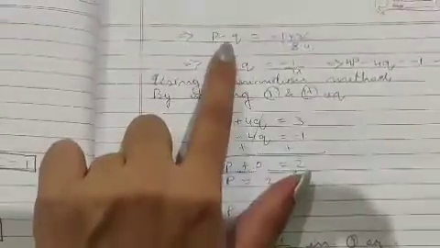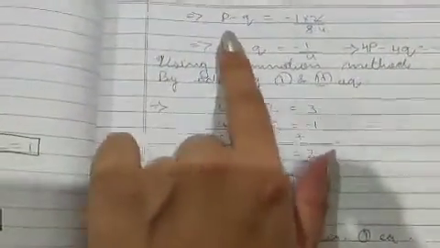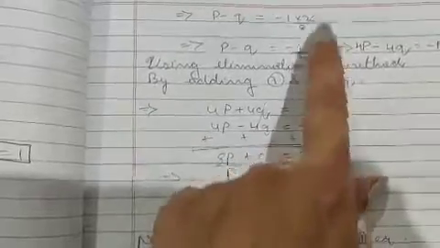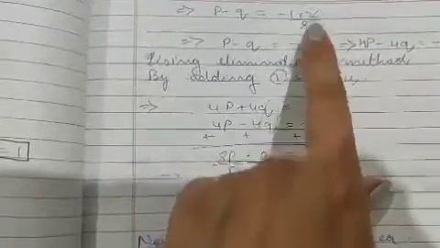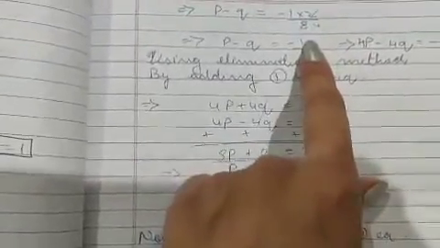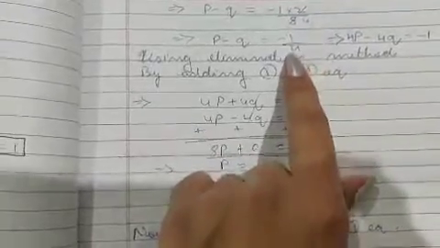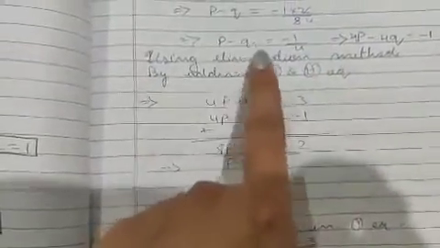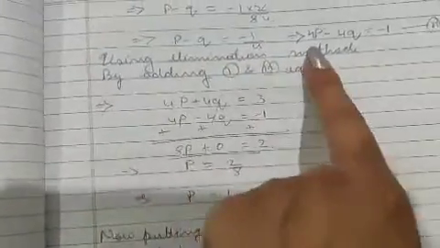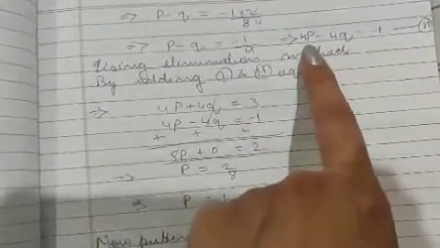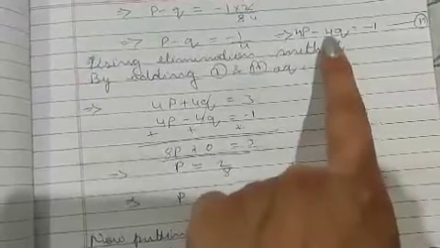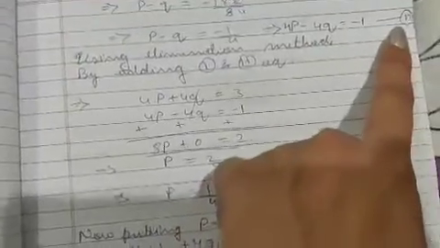Further, p minus q upon 2 was there, so 2 has been transposed to RHS. So minus 1 into 2 upon 8. It is divisible by 2, so minus 1 upon 4 we will get here. So p minus q is equal to minus 1 upon 4. Now after transposing 4 to LHS, we will get 4p minus 4q equals minus 1 is the second equation.